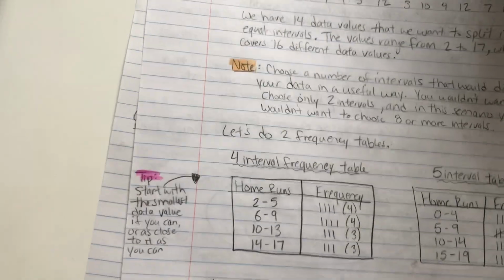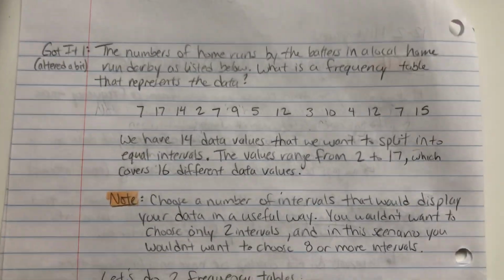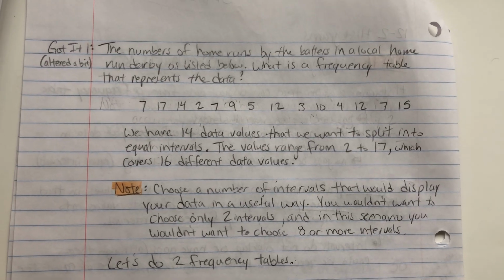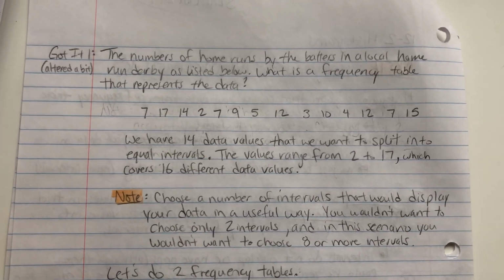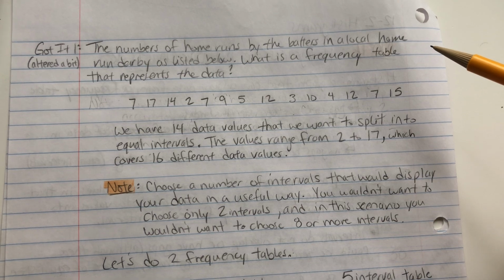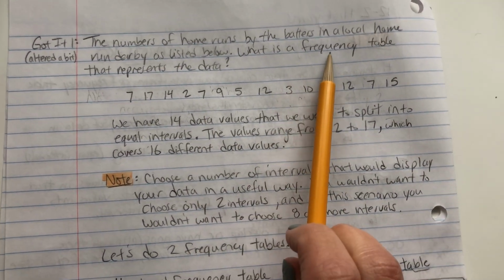For Got It 1, it seems pretty lengthy. It takes up an entire page, but the point of this example is just to get you to understand how frequency tables work, and it also shows that you might not have the same histogram as somebody else, but there are better ways to show it than others. Here we have, from Got It 1, and I did alter it a bit: the number of home runs by the batters in a local home run derby are listed below. They want us to create a frequency table.